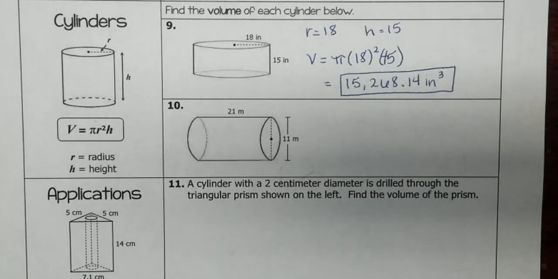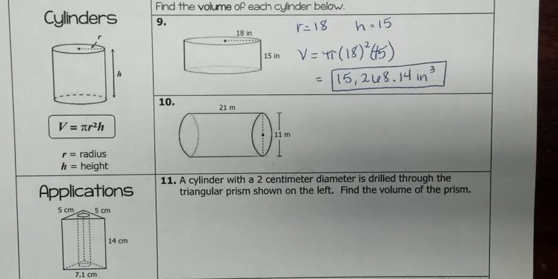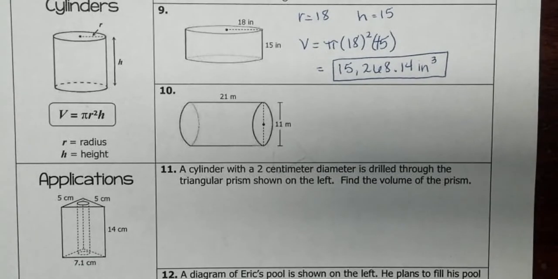So this is just a matter of plugging it into the formula. Now there's a lot of formulas here, so I highly suggest memorizing these formulas. It will help you a lot when we go to take this test. So that's a cylinder, that's the volume for it.